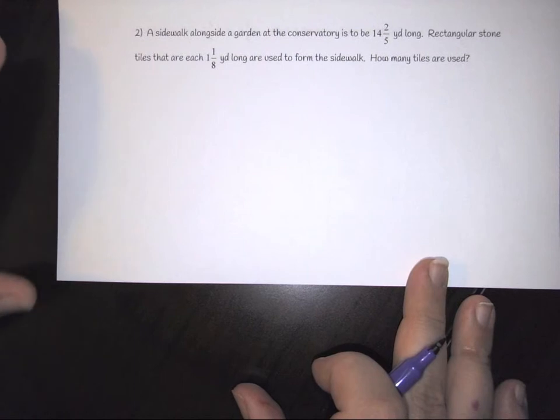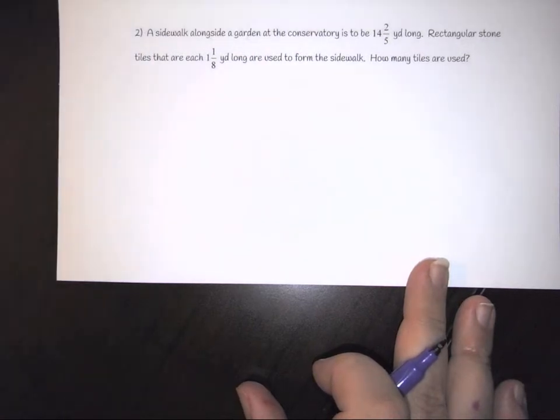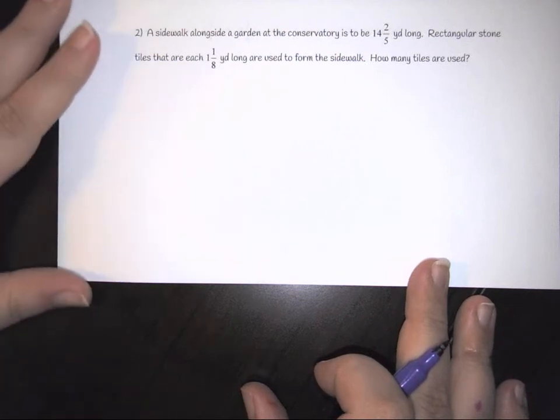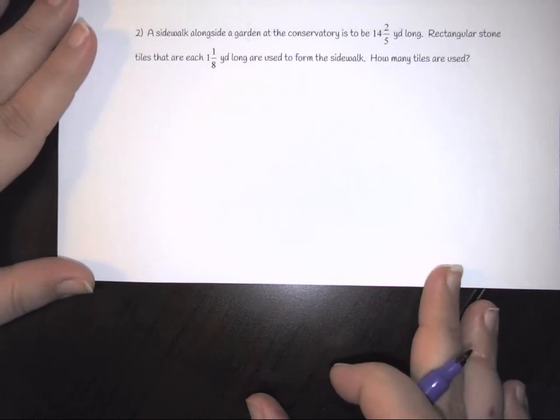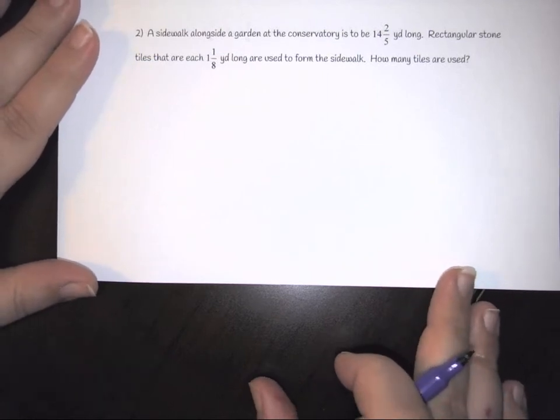A sidewalk along a garden at the conservatory is to be 14 2/5 yards long. Rectangular stone tiles that are each 1 1/8 yard long are used to form the sidewalk. How many tiles are used?